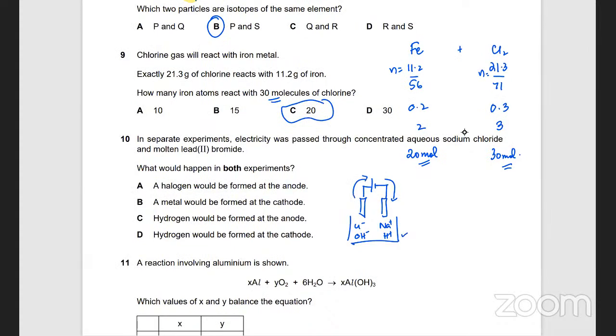Remember, it's concentrated. Chloride. Yep. The negative ion is called chloride, and it will turn into chlorine. So this is the one that's going to lose electrons. We can write the equations, but I don't think that's necessary.